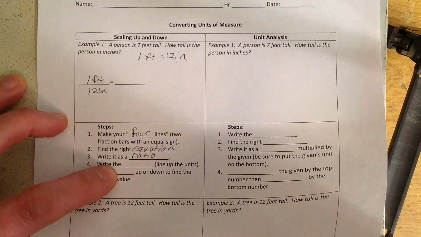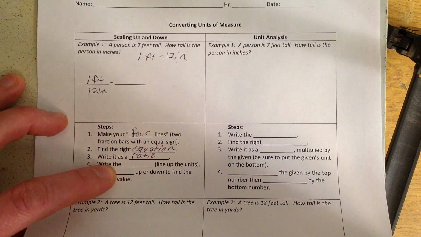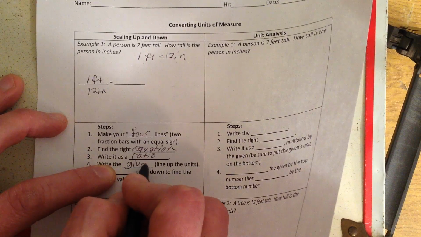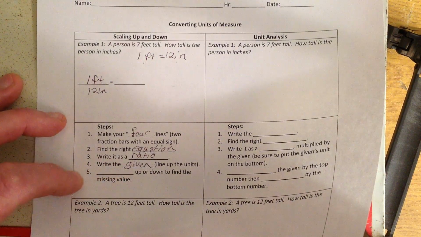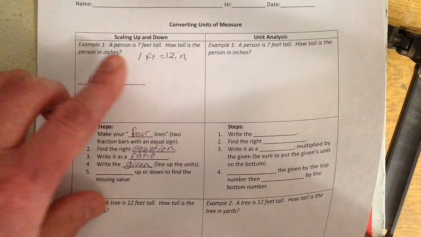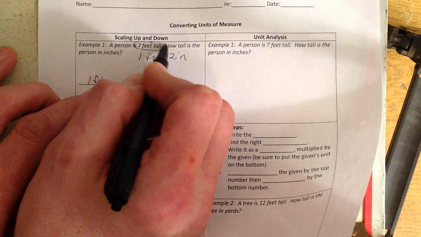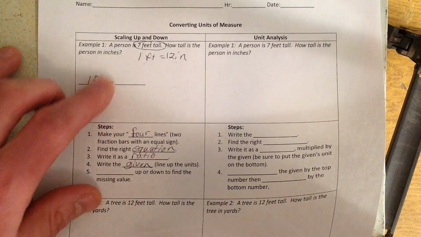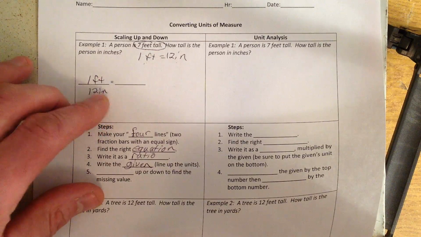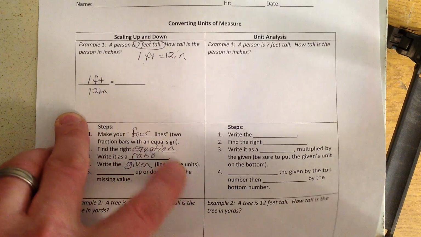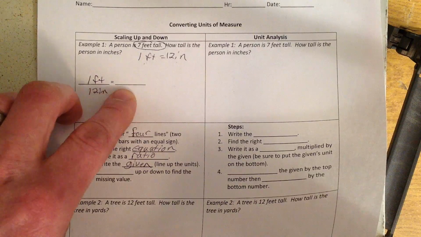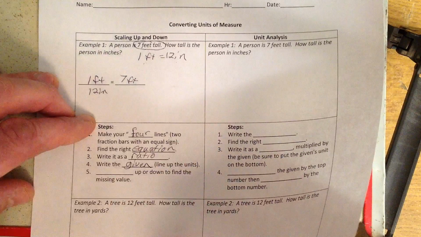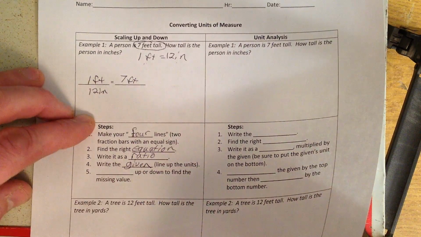And then write the given and line it up. So our given was up here. It might be a good idea to circle the given when you read these problems. So it is 7 feet tall. We want to put it across so it's lined up with the units. Inches are on the bottom, feet are on the top. So we're going to put the 7 up here so it lines up with the feet. See that? So we have feet and feet on top.